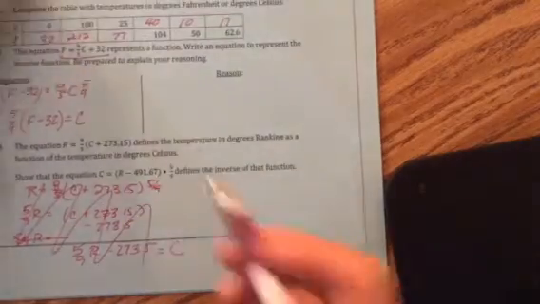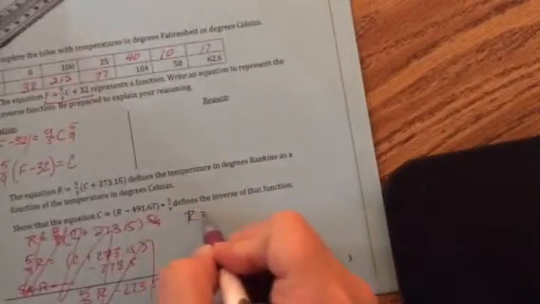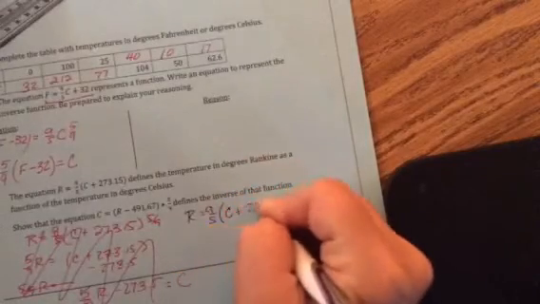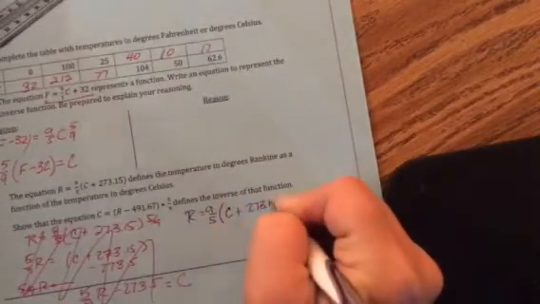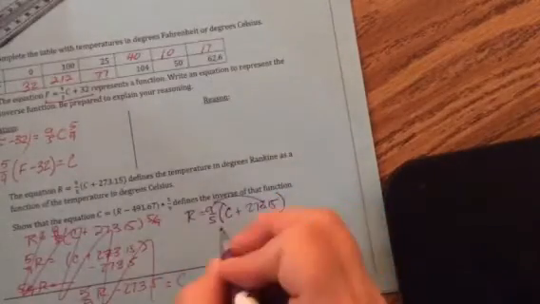So what this one is asking you to do is to go ahead and solve for C. We used to call these literal equations also. So if you take R is equal to 9/5 times the quantity C plus 273.15, you can go ahead and multiply this through to each of those terms using the distributive property.